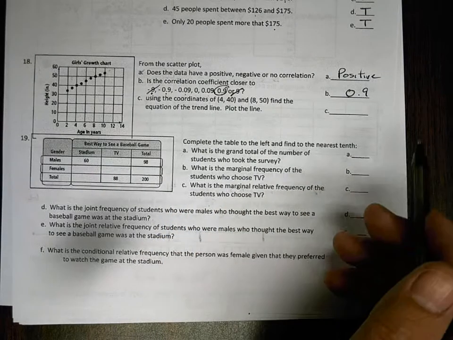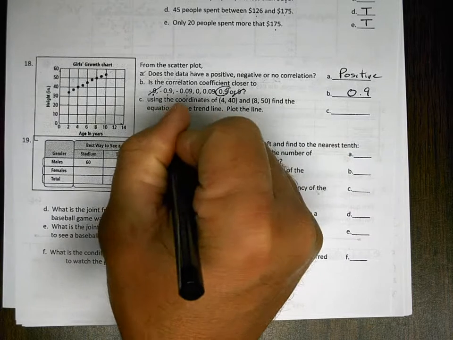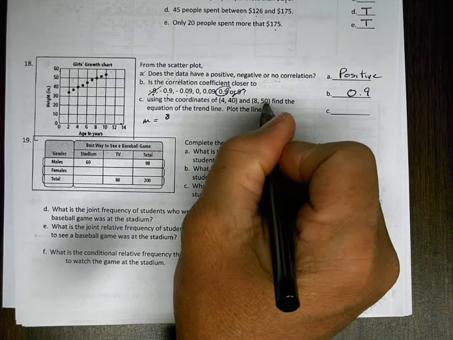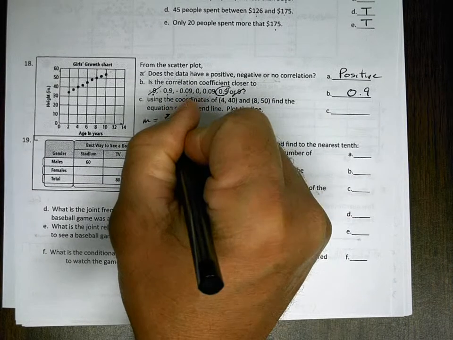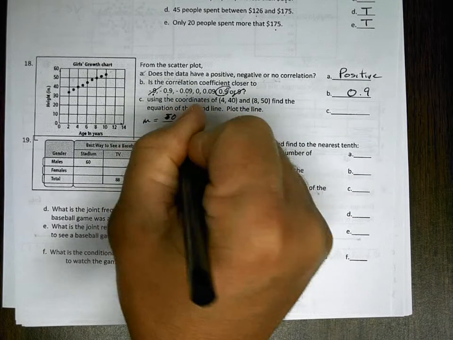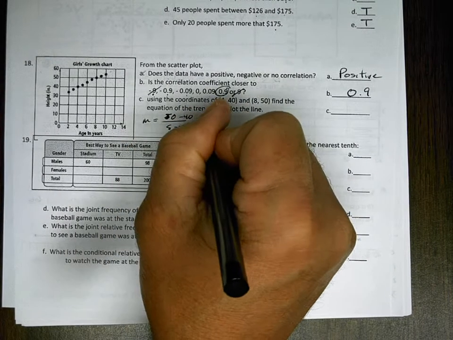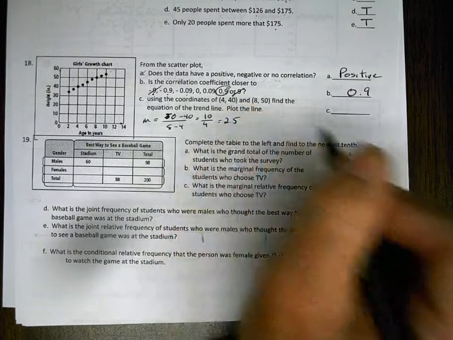Okay, so we need slope. So first thing we do is we find the slope. So that's slope equals y2, which is 50, minus 40 over 8 minus 4. So we end up with 10 over 4, or 2.5.